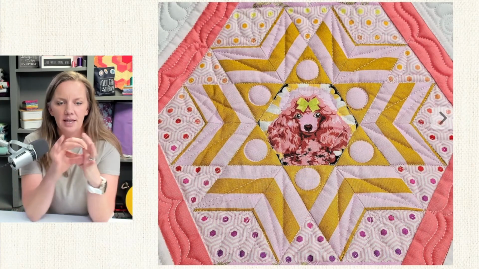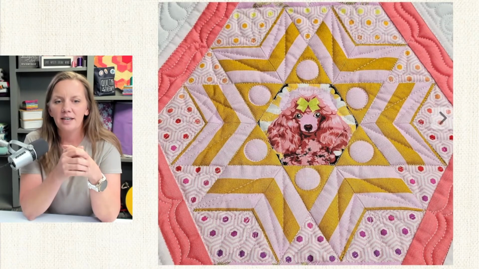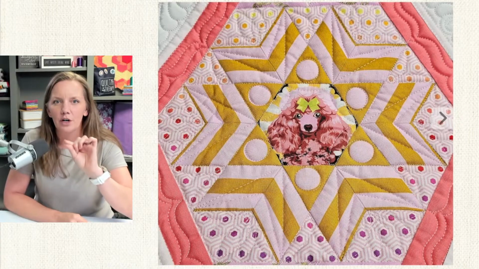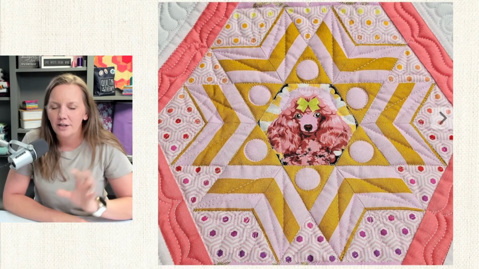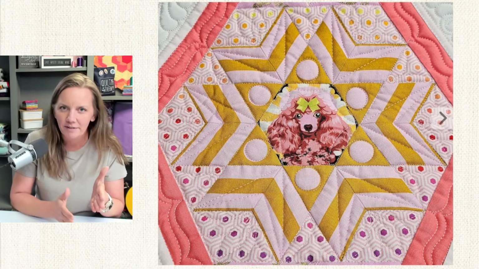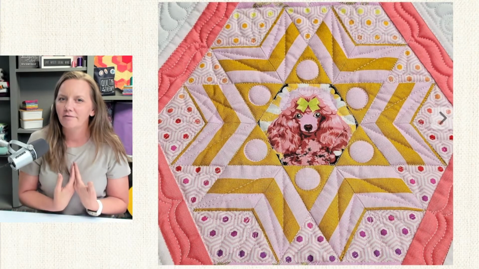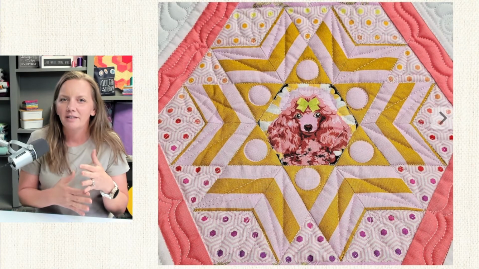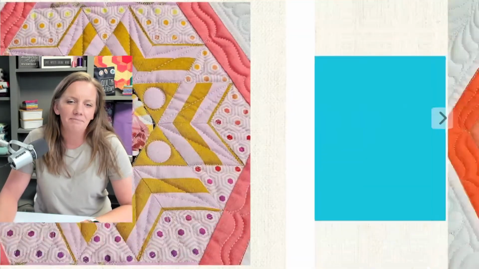In this example, that was a tiny little dog, and so instead of trying to go around all that detail, I just did a continuous curve design from corner to corner. Not really quilting the dog, but kind of going around it a little bit. So picking designs that can help me avoid crossing over their face. I don't know if that's just a weird thing for me or if that's just universal, but it feels weird like quilting right over an animal's face, so I pick a design that'll go around outside of it.